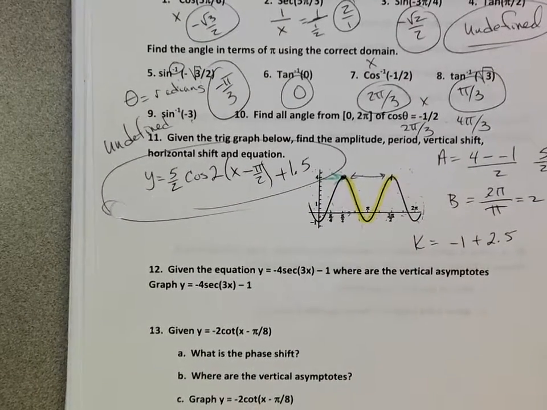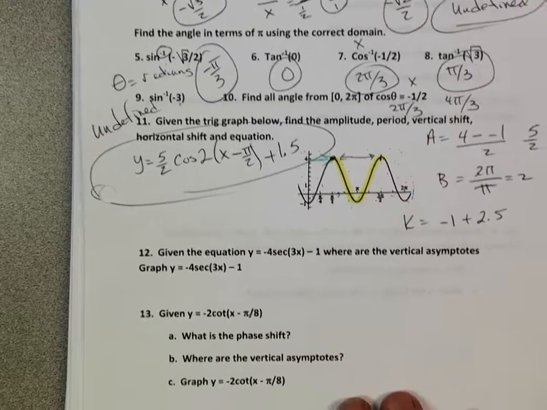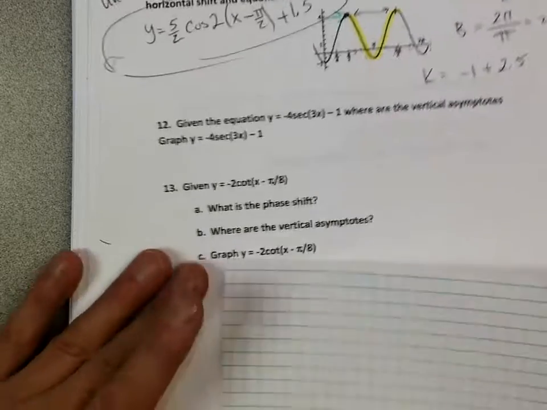Okay, 12. Okay, here's the hard one. 12 and 13 are a little bit tougher, but we can do it. Okay, so first of all, 12.